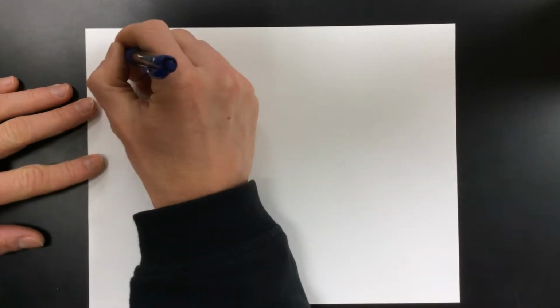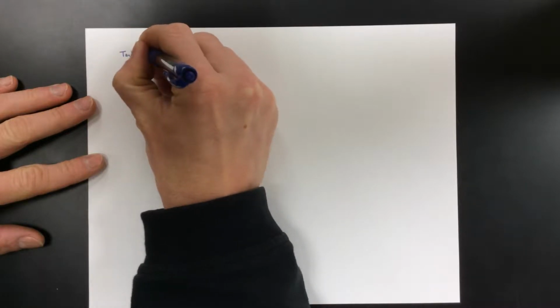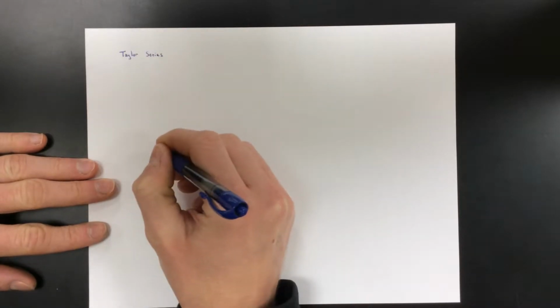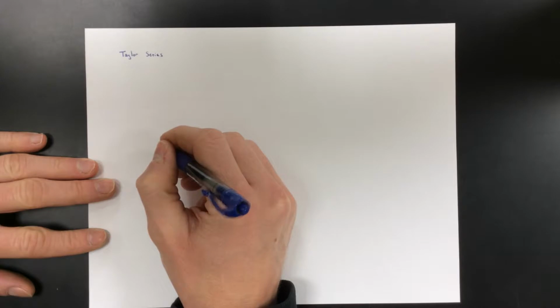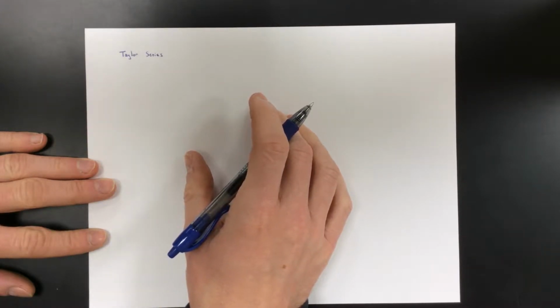So let's look at Taylor series. And when we say Taylor series, we're talking about constructing a polynomial that has all the same characteristics of a function such that it's pretty much the same thing as the function, meaning it's a model.